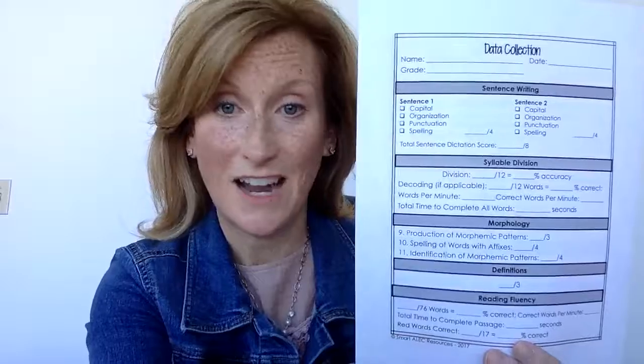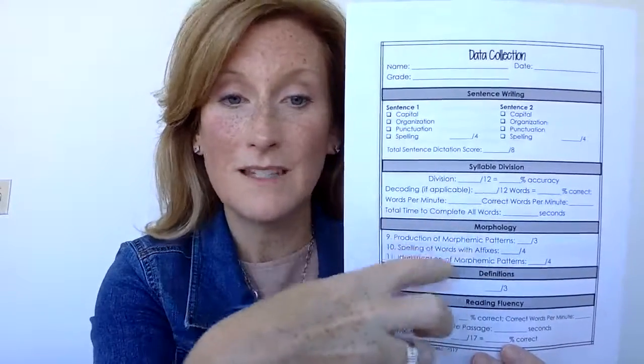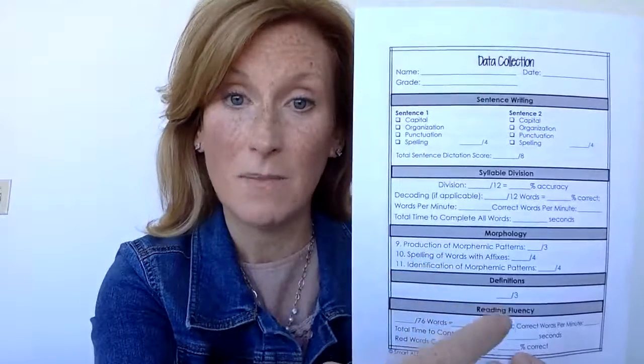I always want to give a time limit for my goal. So I'm going to say after 6 weeks of instruction using the Smart Alec resources tools that are geared towards morphology, this student will increase their spelling of words with affixes from 0 points out of 4 to 2 points out of 4 or 3 points out of 4. But I'm going to use this wording that's already here to determine my goal.